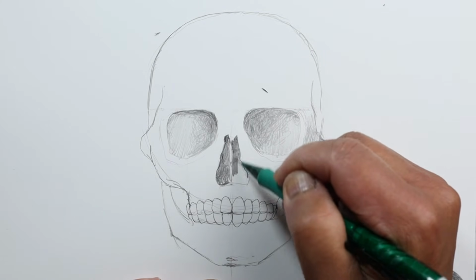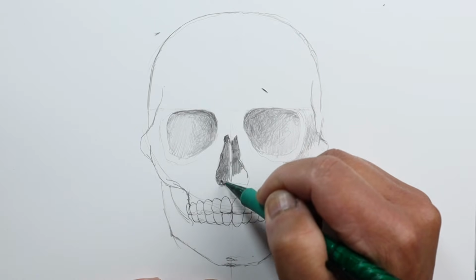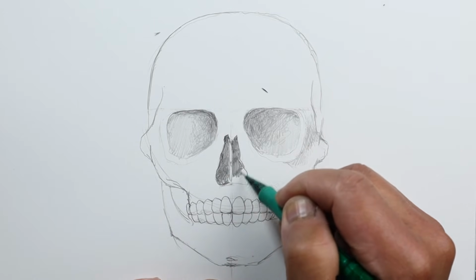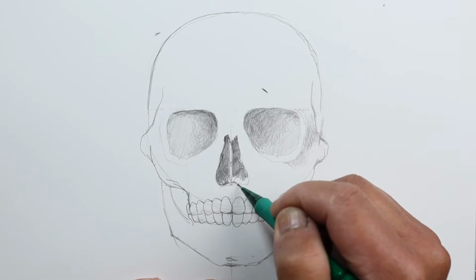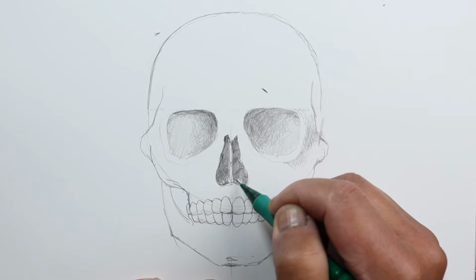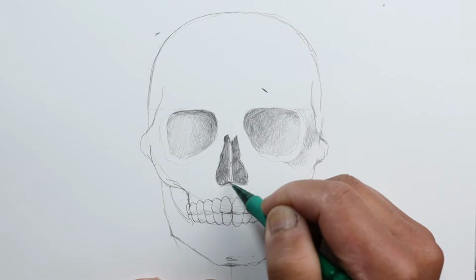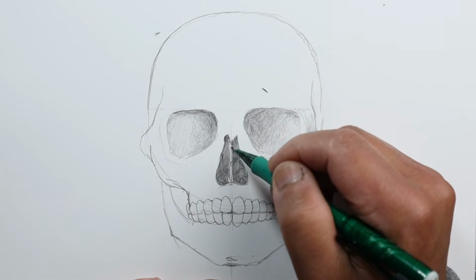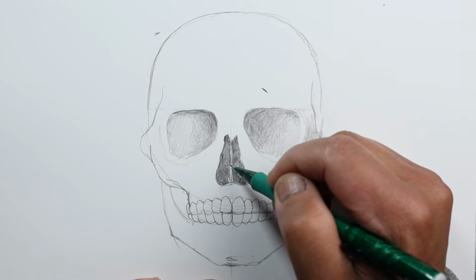This will be pretty much solid black or a dark shade, dark tone. Still trying to make it fairly even though. And again, I'm keeping this middle section just a little bit lighter, but you can tell that there's something going on there.